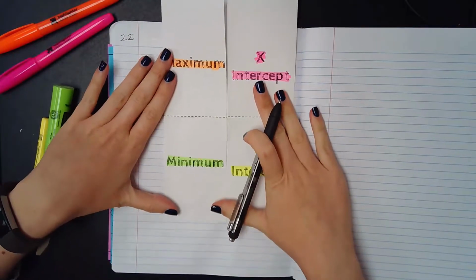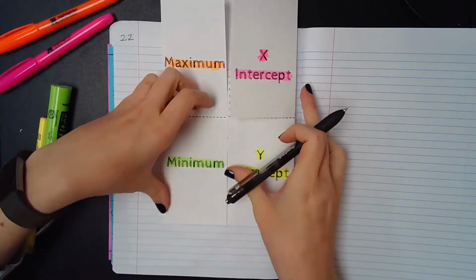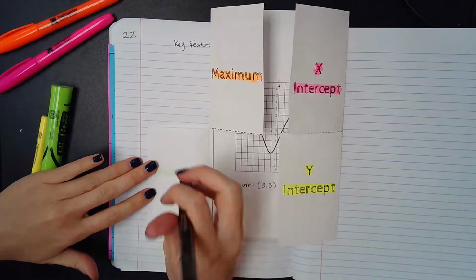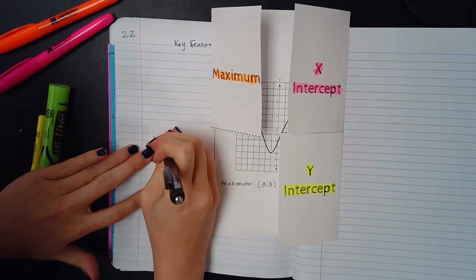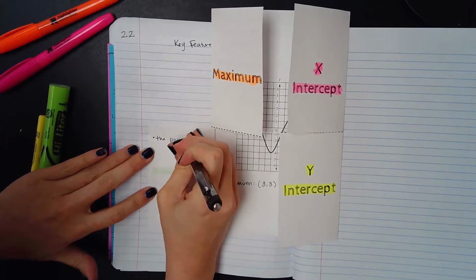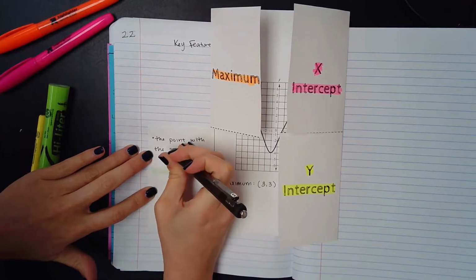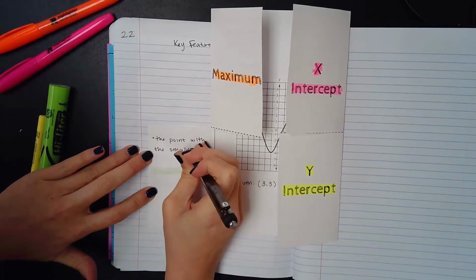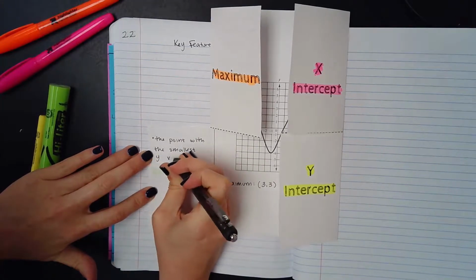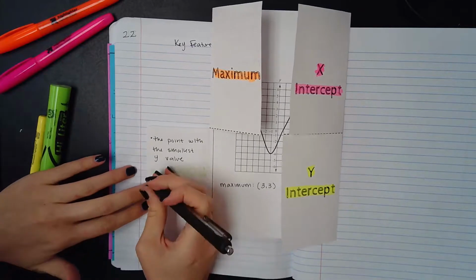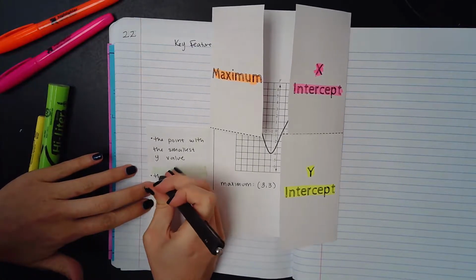The minimum is the opposite. Instead of being the largest or the greatest y value, your minimum is the point with the smallest y value. When you are looking at a graph, that's going to be the lowest point.